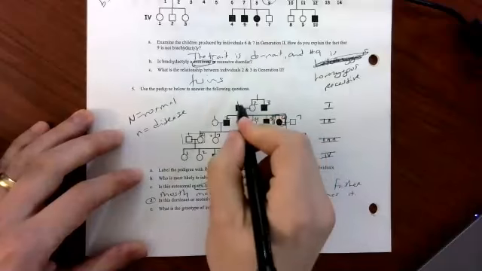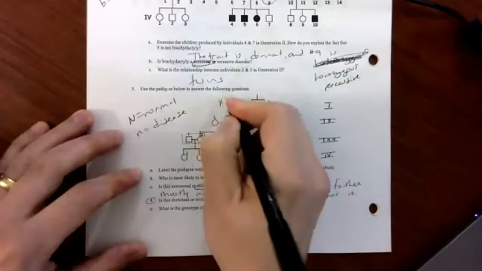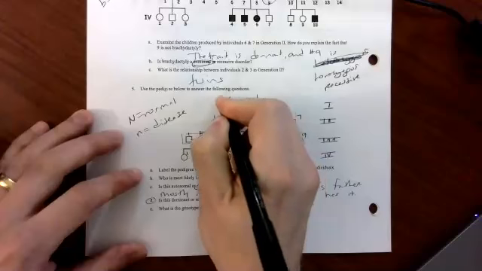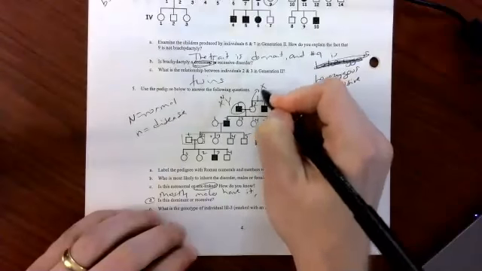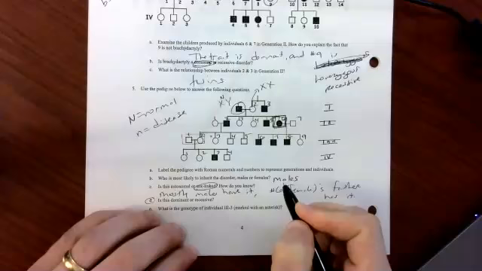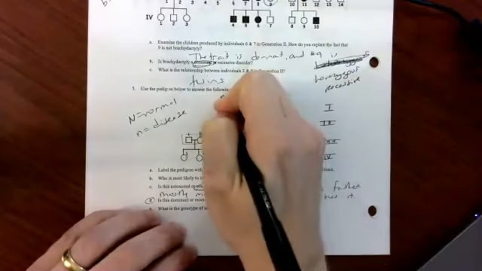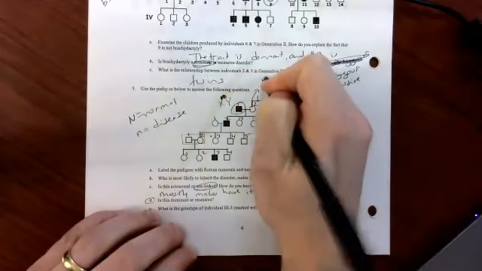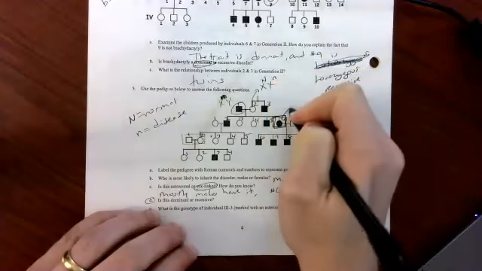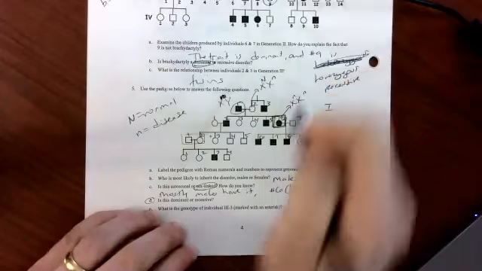So this male right here is XY, and he has the disease, so we're going to do that. This female right here doesn't have the disease, she's XX. I'm sorry, this should be lowercase n, my bad. She's normal here, that would be a lowercase n. This individual would therefore have to be X little n, X little n.